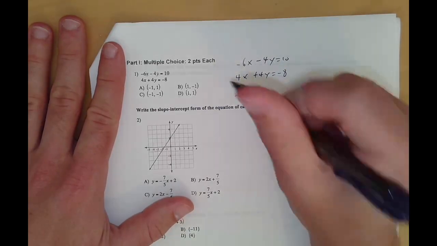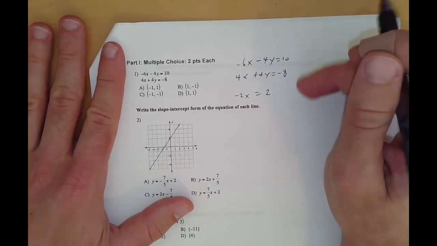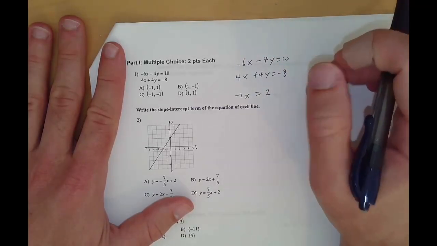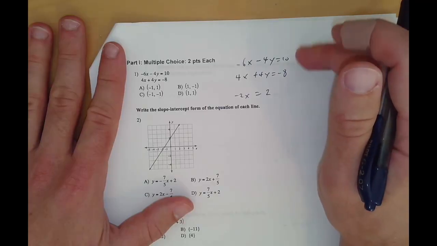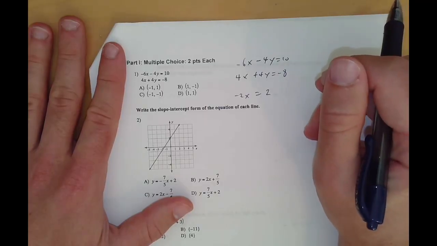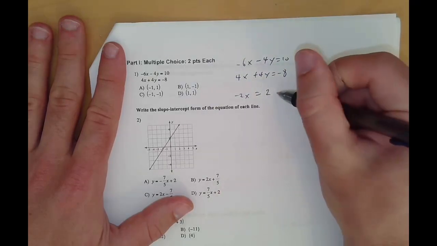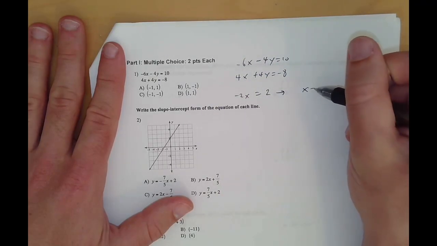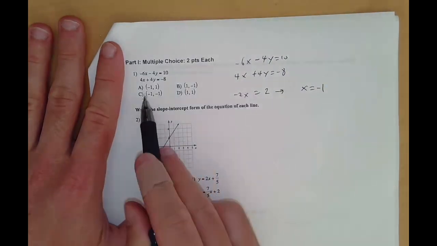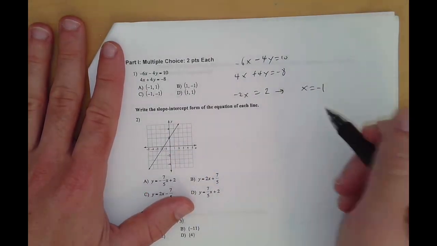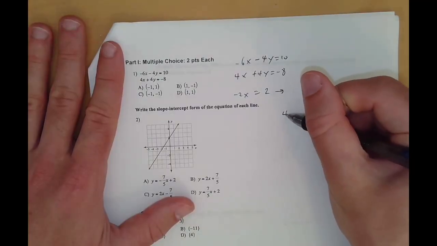If that's not the case, you need to multiply the equations by a number, both either maybe top and bottom, depends what the numbers are, so that they are opposites, so that when you add them, they do cancel. I'll divide this by negative 2 on both sides, so x will equal negative 1. So I know it's between either a or c. Then I'll just plug negative 1 back in and solve for y.